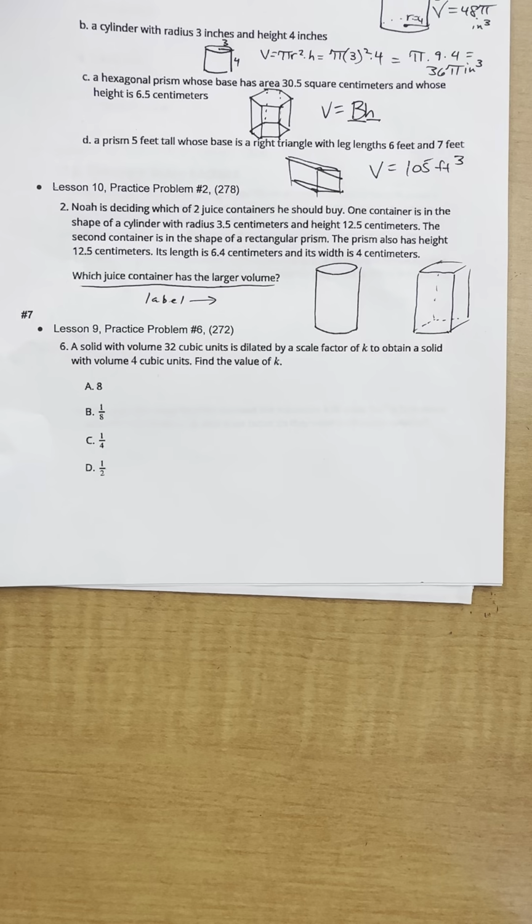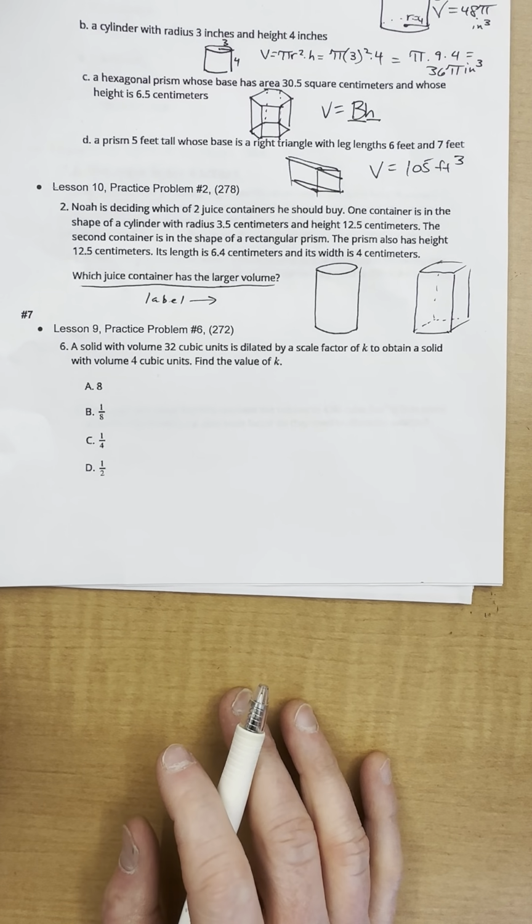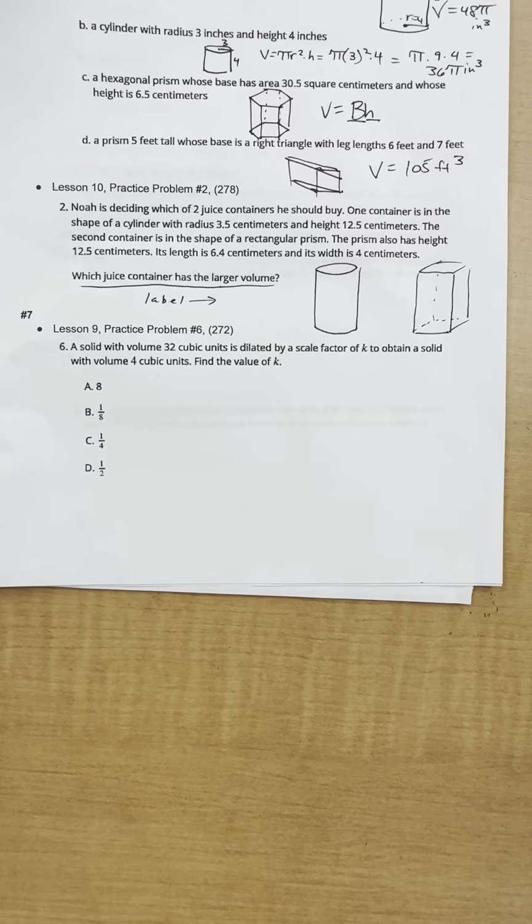Quietly work on these, and I'm gonna quietly work on mine. You know the volume formulas. If you're lost, they're right here. Now I want to train you on the test.